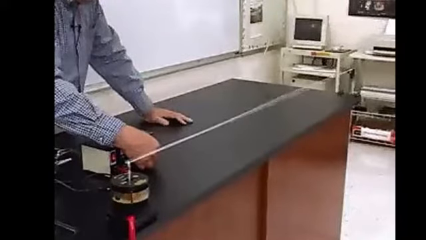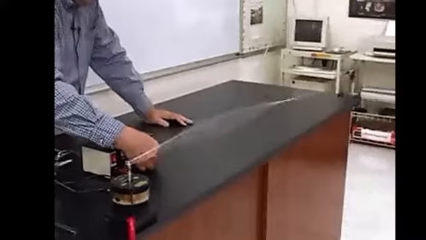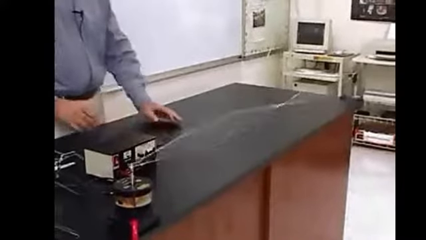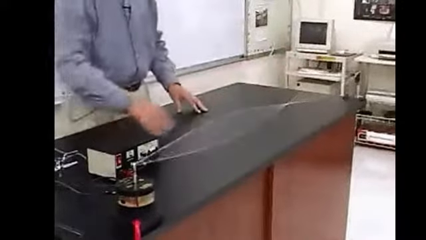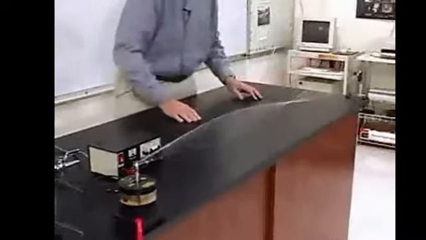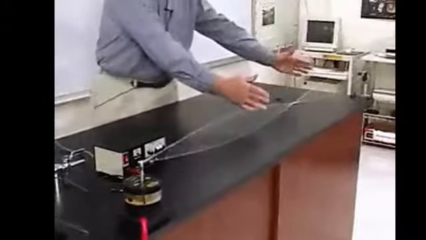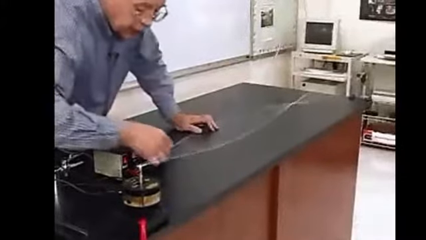We increase the frequency just enough, and we get a pattern in which there is one node in the middle and where the wavelength is equal to the length of the string. The distance between two nodes is always half of a wavelength. So we have 1/2 of a wavelength and 1/2 of a wavelength for a total wavelength.